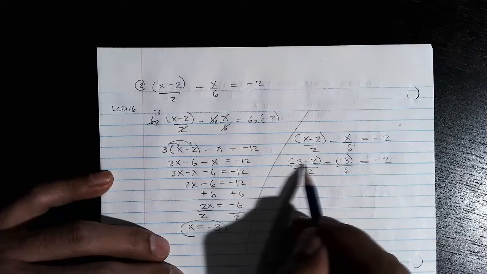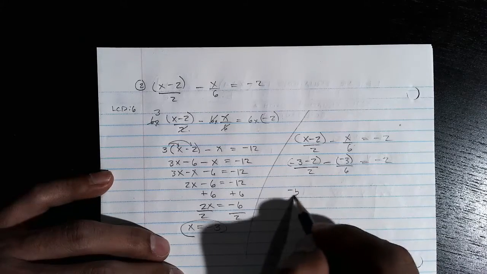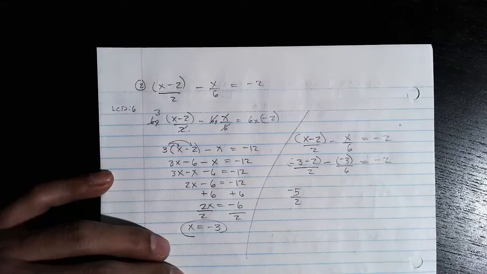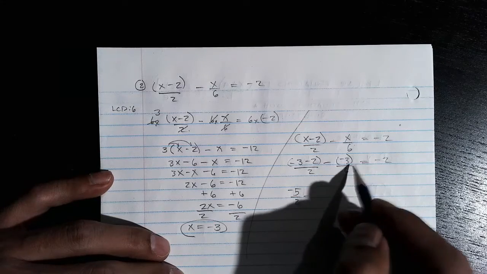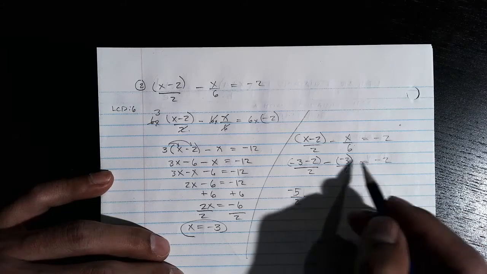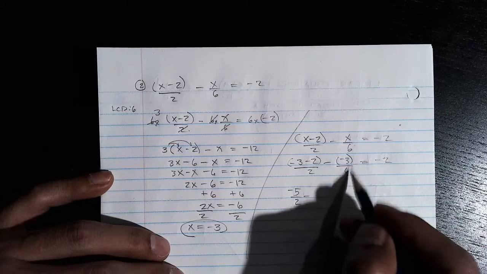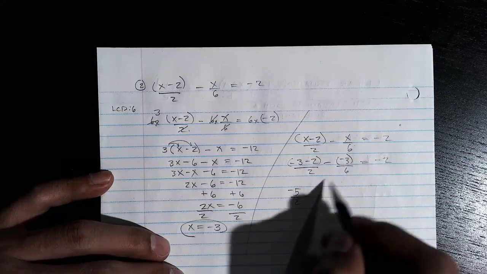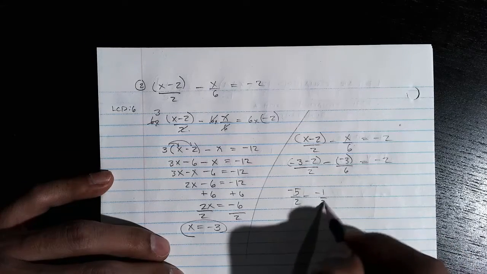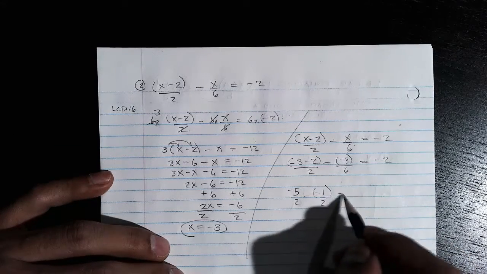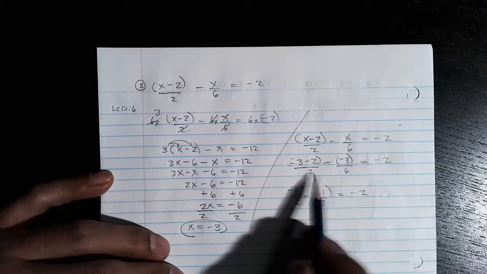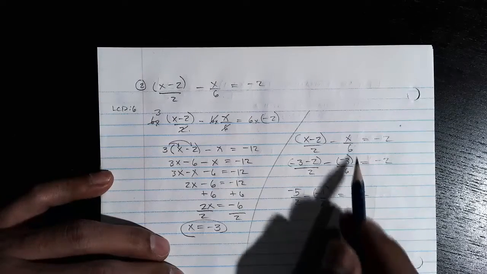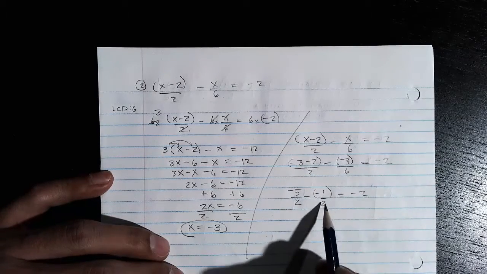So negative 3 minus 2 gives me negative 5. Minus negative 3 over 6, we can actually reduce this to negative 1/2 if we want to. Okay, and look, we do have common denominators here, even if we don't use denominator 6, because we can reduce this 3/6 to 1/2.